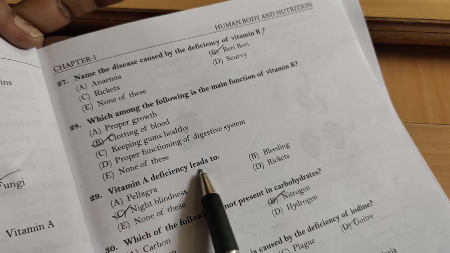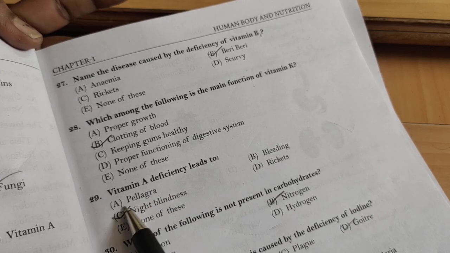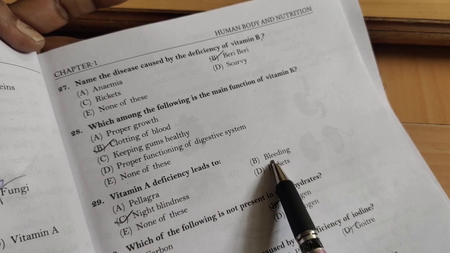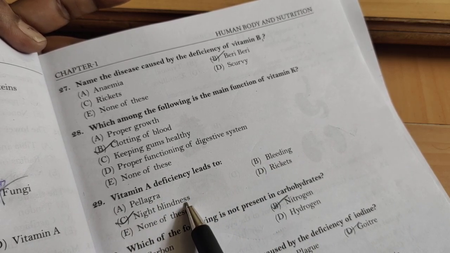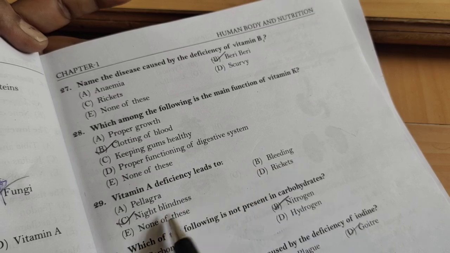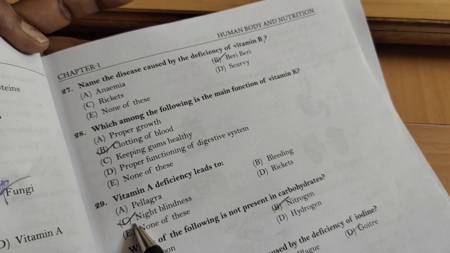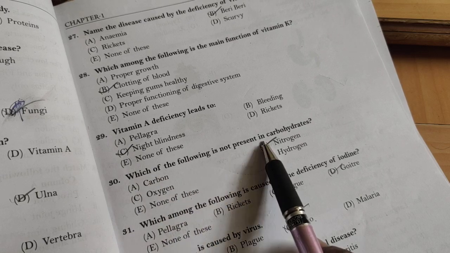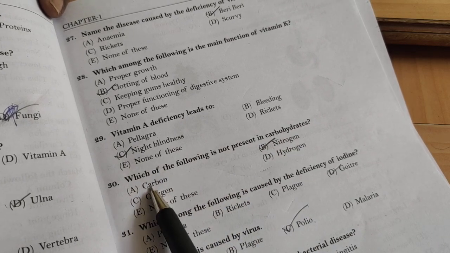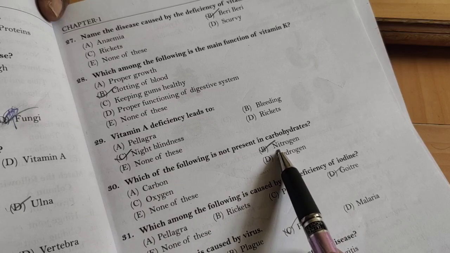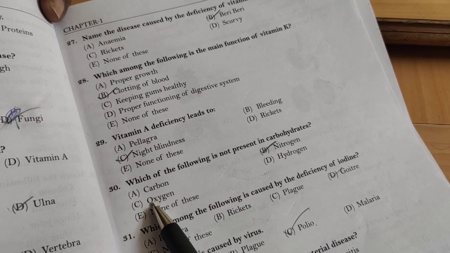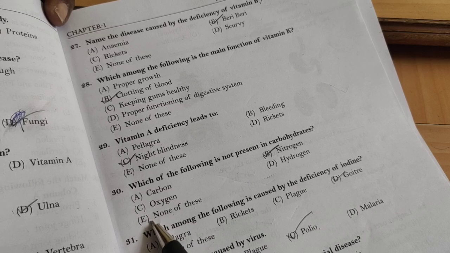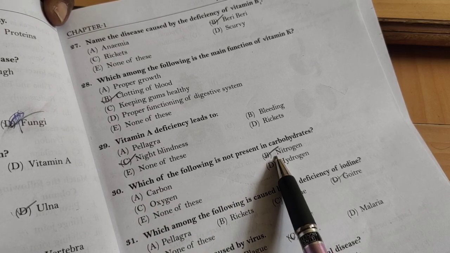Next, vitamin A deficiency leads to the options. These are the diseases. Option A, pellagra. Option B, bleeding. Option C, night blindness. Option D, rickets, and none of this. The correct answer is night blindness. Next, which of the following is not present in carbohydrates? Option A, carbon. Option B, nitrogen. Option C, oxygen. Option D, hydrogen. None of this. Correct option is nitrogen.